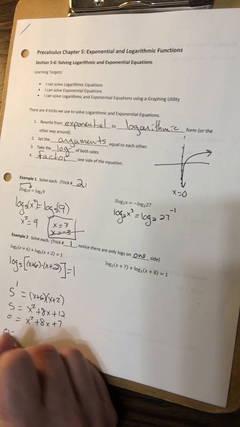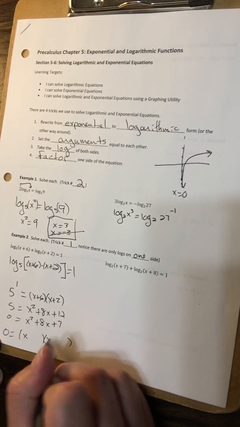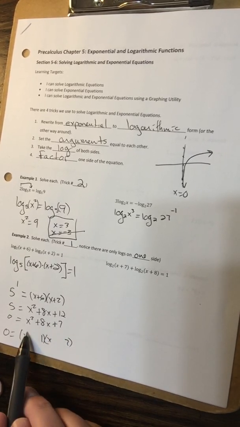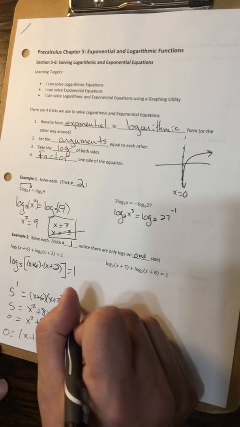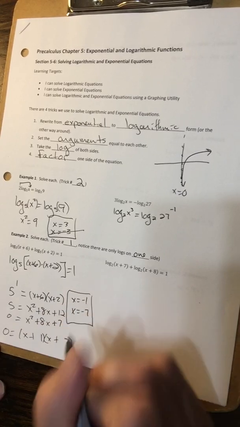I'm going to factor this. I get x. Well, it's 2 things that have to multiply to give me a 7. There's a 1 and a 7. They have to add up to 8. Isn't 7x plus 1x equal to 8x? So I get x equals negative 1, and I get x equals negative 7. That should be my answer.